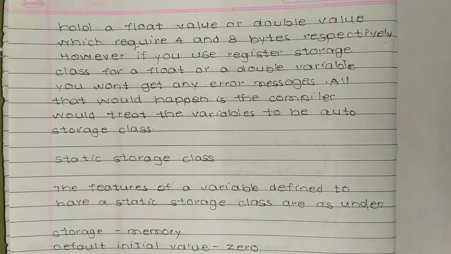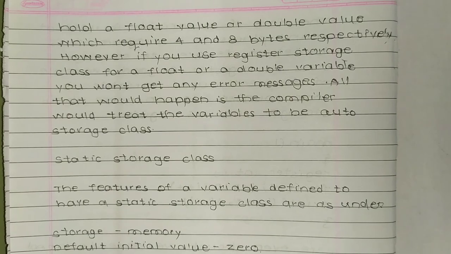However, if you use register storage class for a float or a double variable, you won't get any error messages. All that would happen is the compiler would treat the variable as auto storage class.